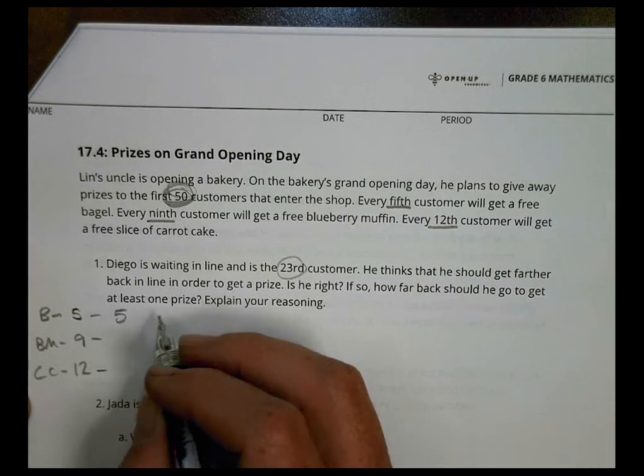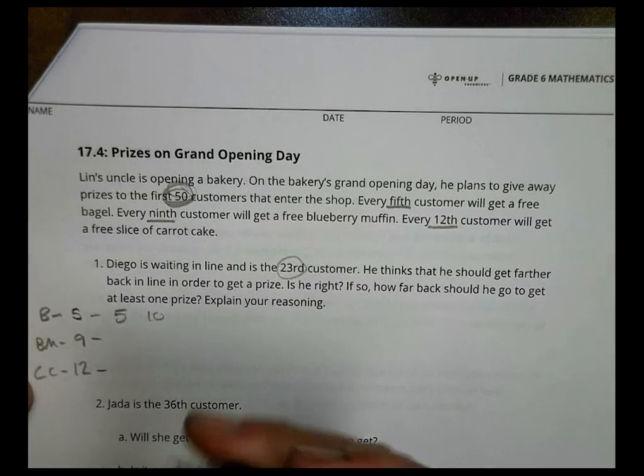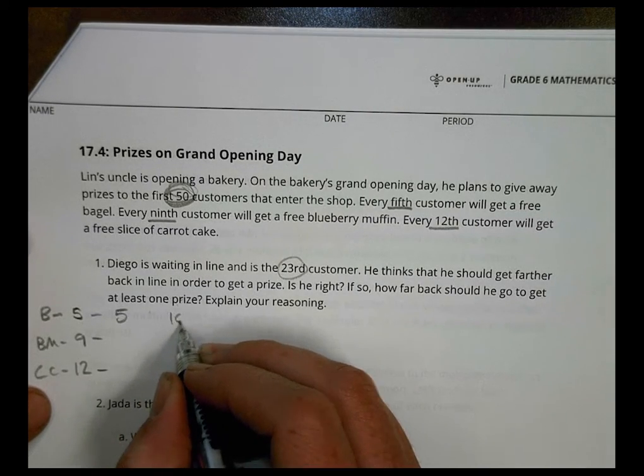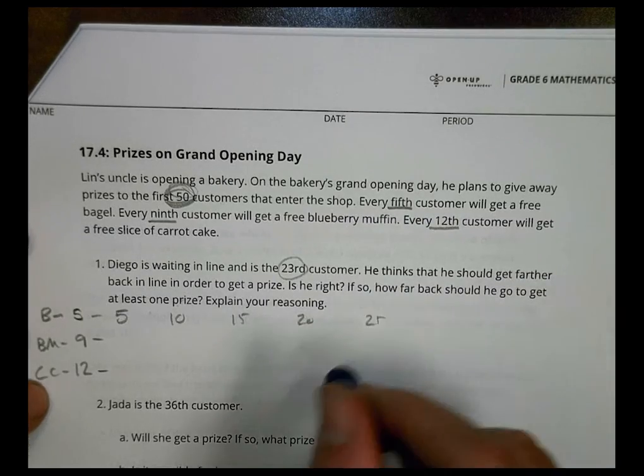So person number 5 gets a bagel. 10. We can go 5, 10. Let's spread it out a little bit here so we can make this work. Let's go 5, 10, 15, 20, 25. Oh, too far. I'm going to run out of space.